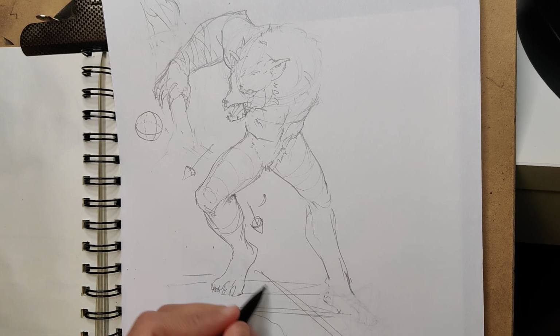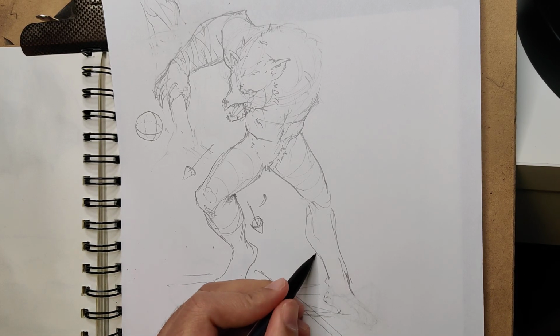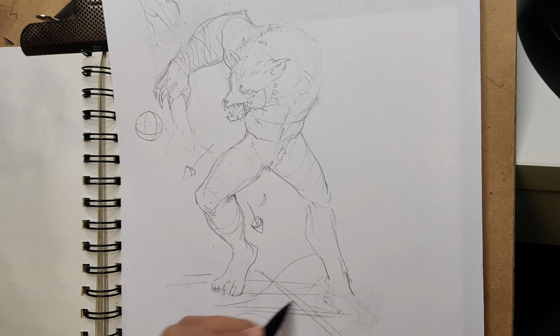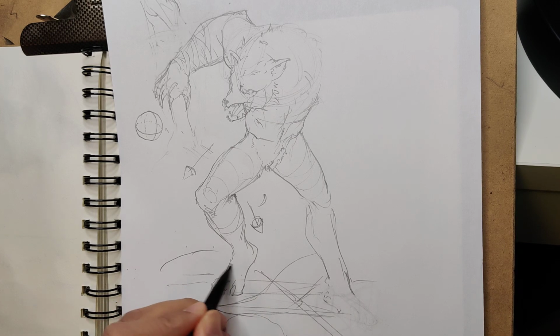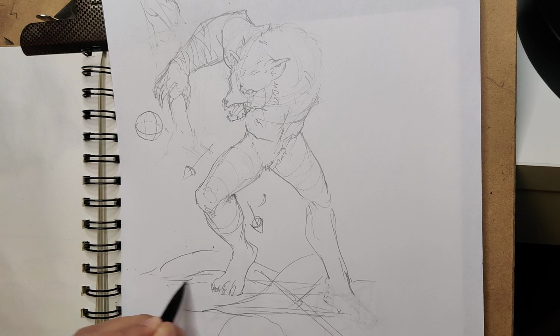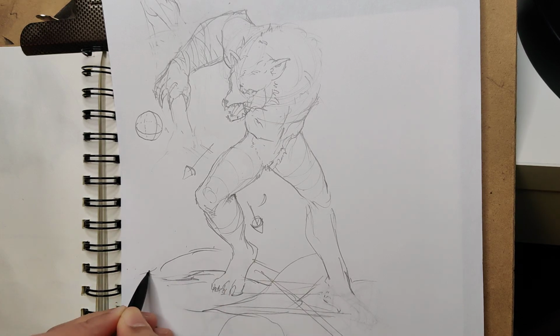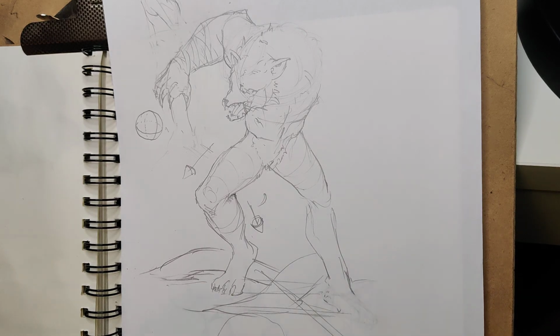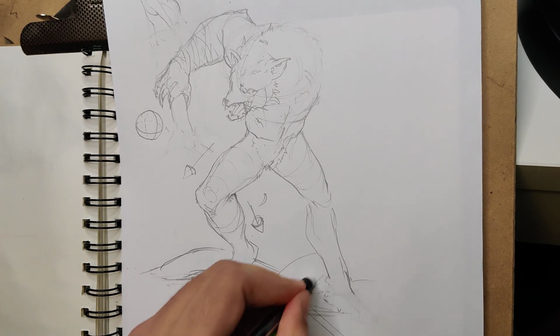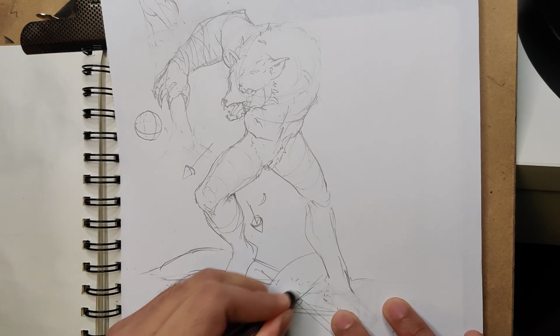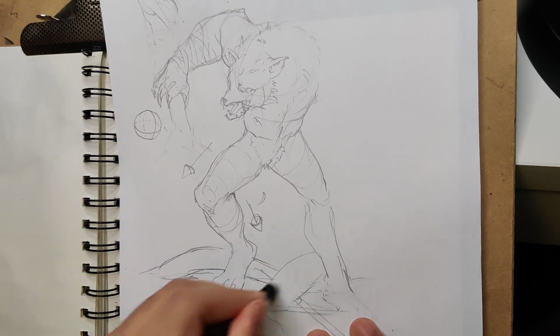Let's say there is a branch or maybe some kind of plant root coming in here and going this way, and some other plant root going in the background like that. So you can easily imagine the 3D-ness on the ground as well.